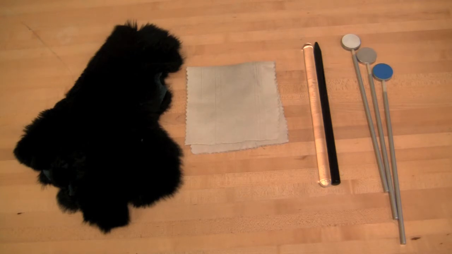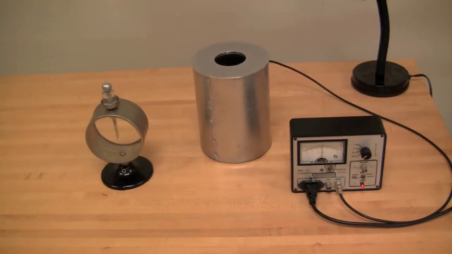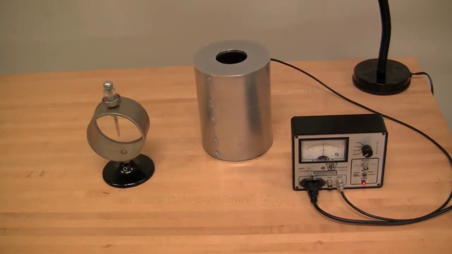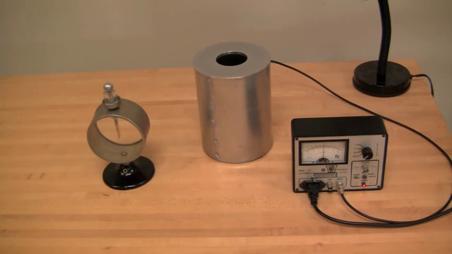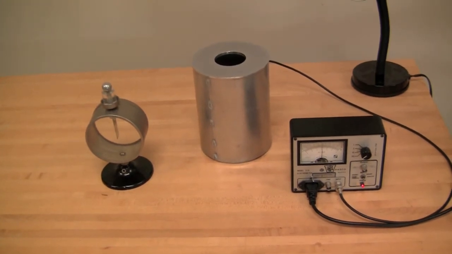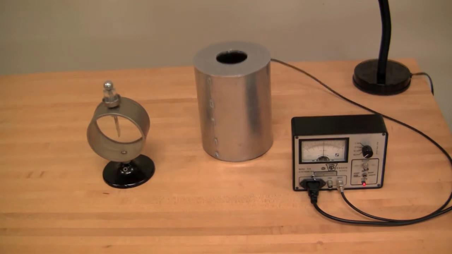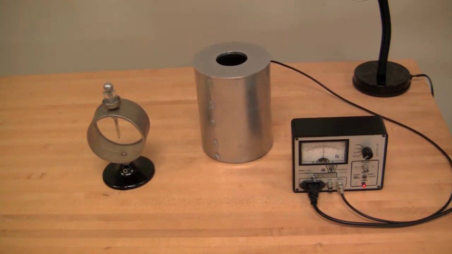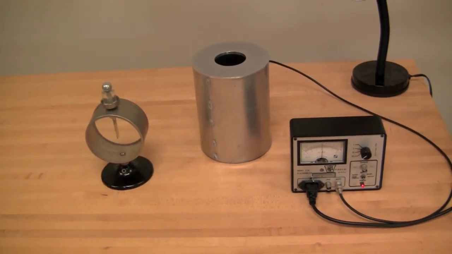Be aware that oils and dirt will affect how a material holds charge. If you're having trouble getting a consistent charge of the expected sign, try cleaning the rods with soapy water. We need to be able to measure the magnitude and the sign of the charge on our charge sources, as well as on our test cases. We'll be using 2 measurement tools in this lab: the electroscope and the Faraday cup.